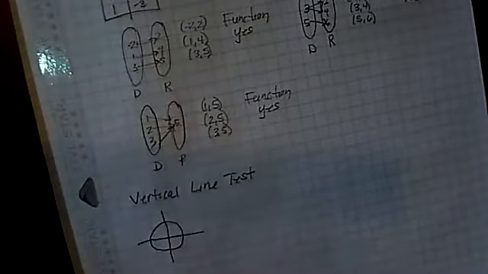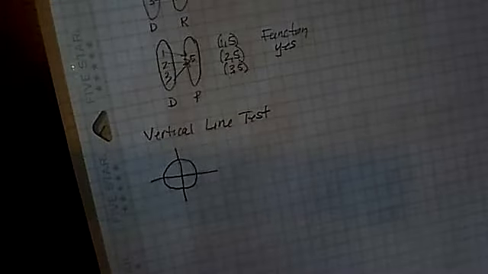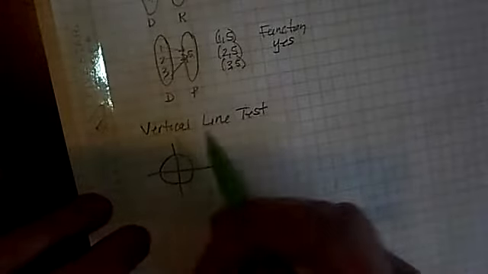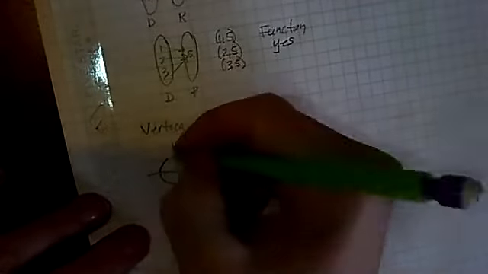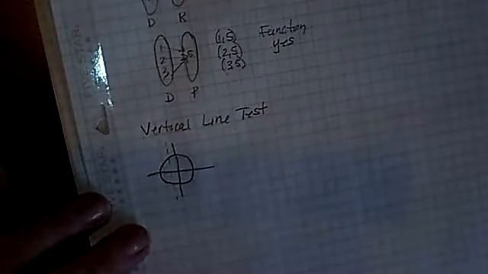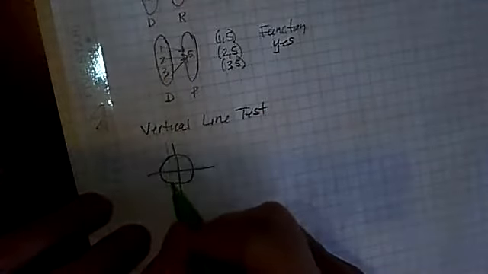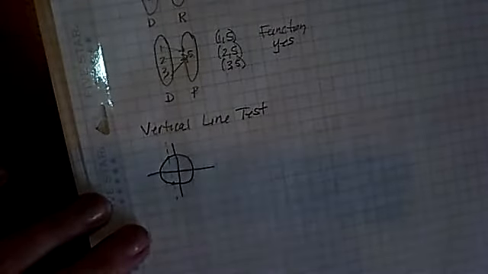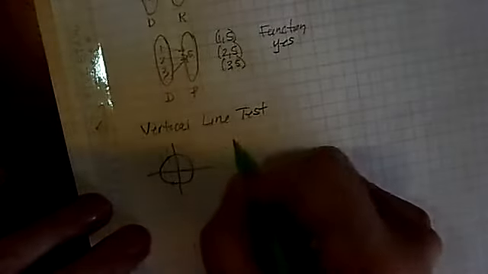Let's use somewhat of a circle. And I want to know, is that a function? You can't really find all these ordered pairs, so that's why we have the vertical line test. What it means is I draw a line vertically anywhere on that graph. And if it goes through that graph more than one time, then that is not a function.